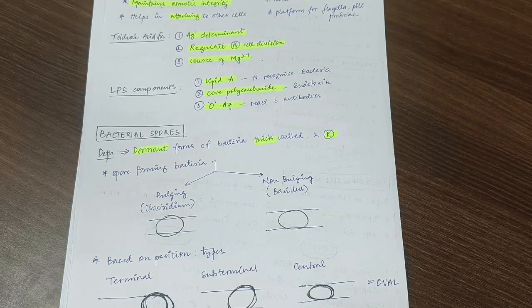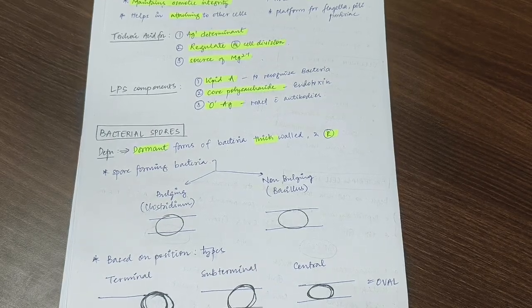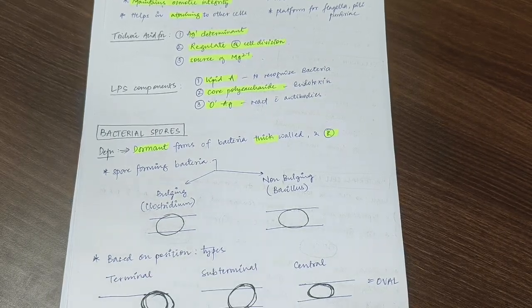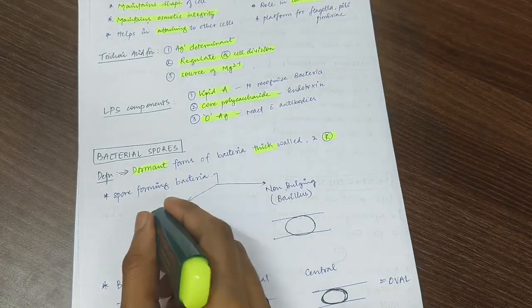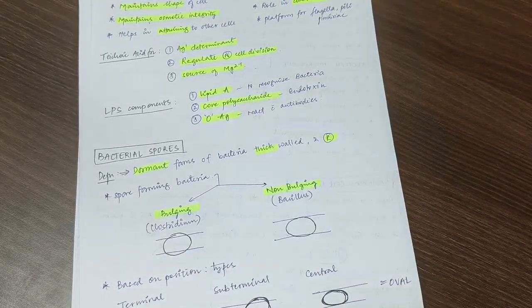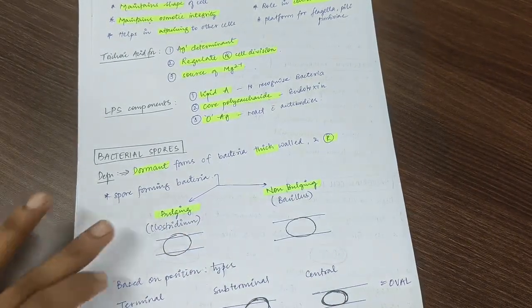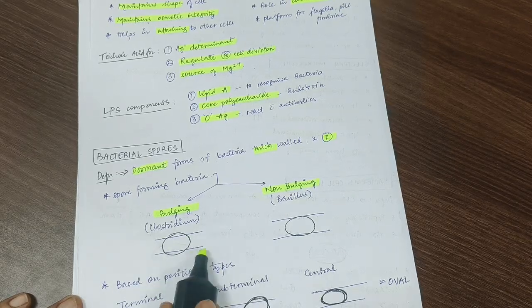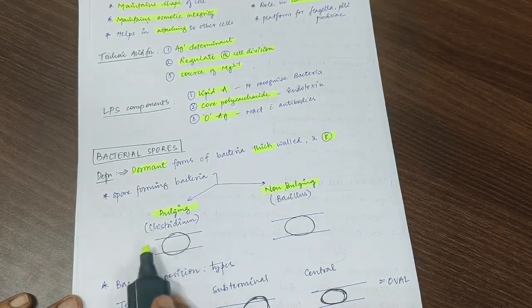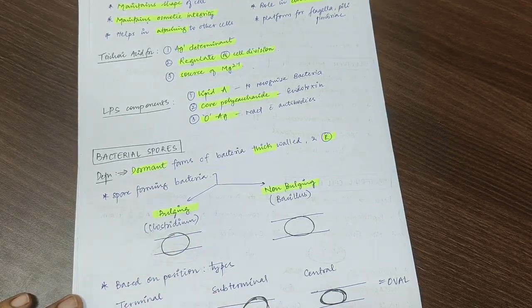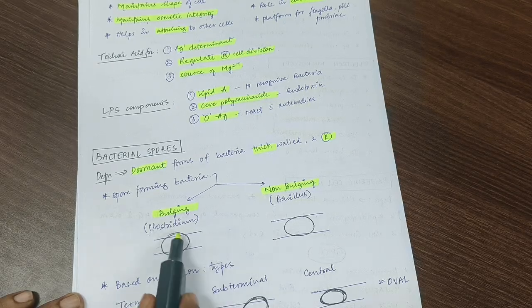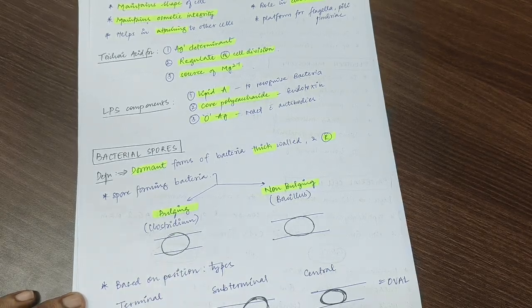So what are the bacteria which produce the spores? There are mainly two types, that is bulging spores and non-bulging spores. A bulging spore example is Clostridium. It is going to cross that particular bacterial cell wall and come out. That is called a bulging spore, seen in the case of Clostridium.